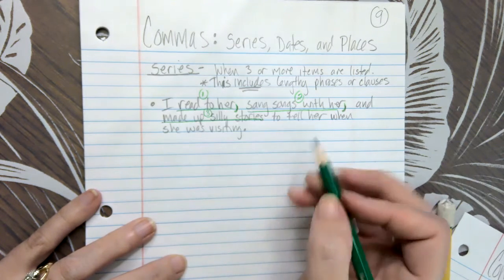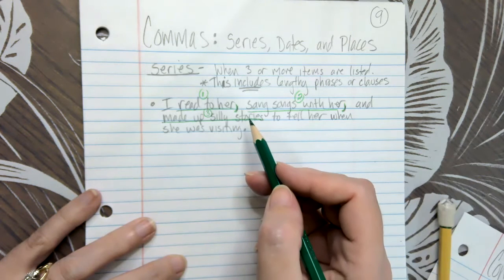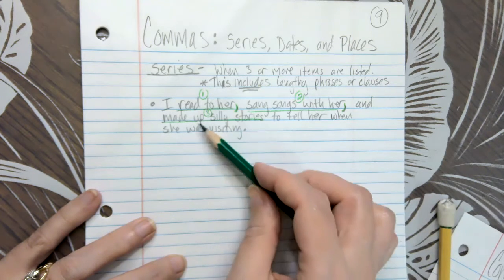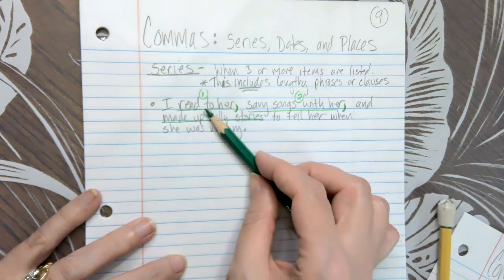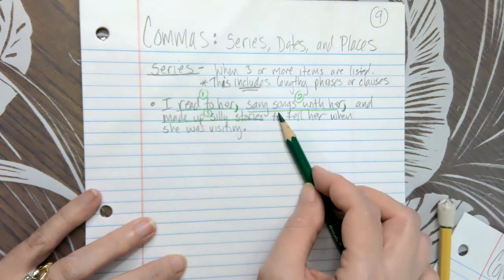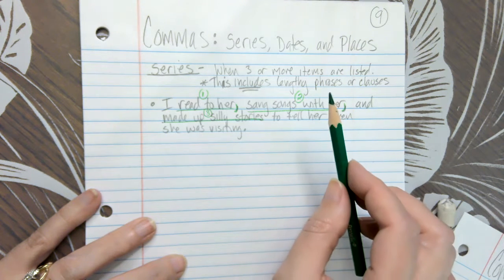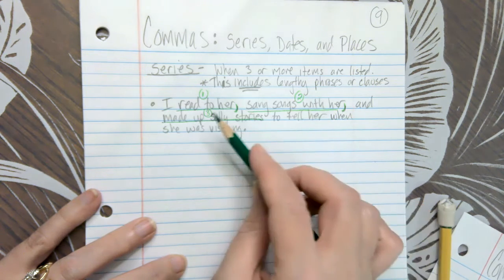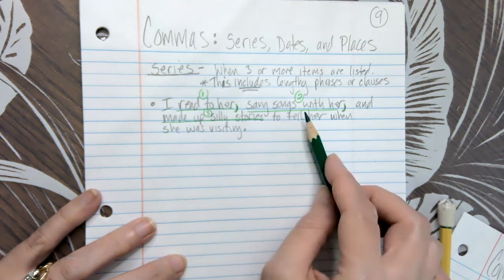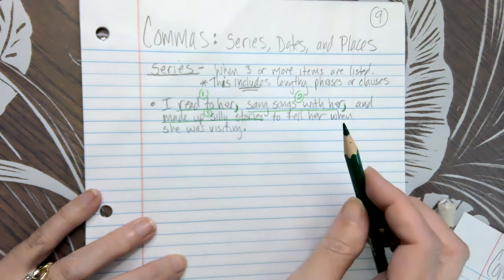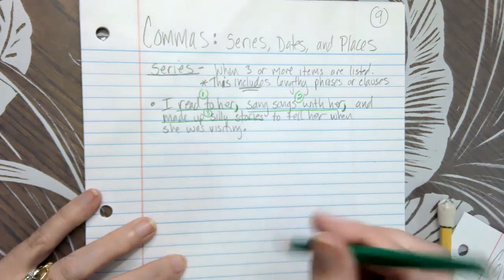That's thing 3. It's really obvious when you've got brief things like words or quick phrases. But when you have lengthy phrases or clauses, it's really helpful to go through and underline and identify what they are, especially if there's more than three. It makes it a lot easier.